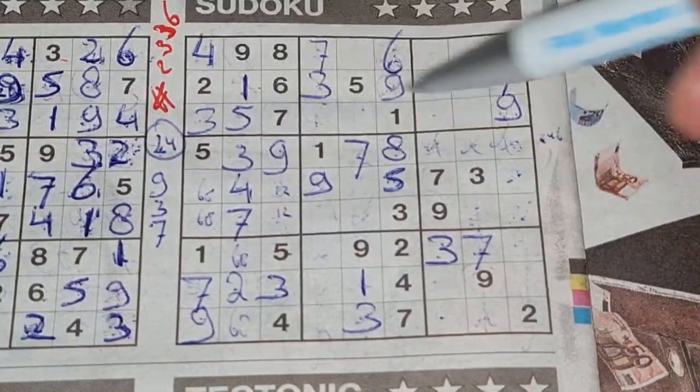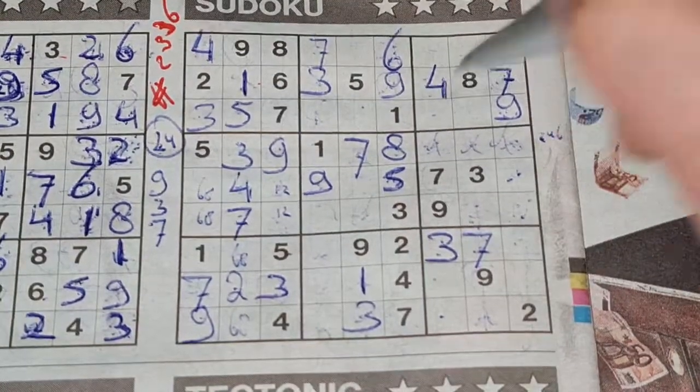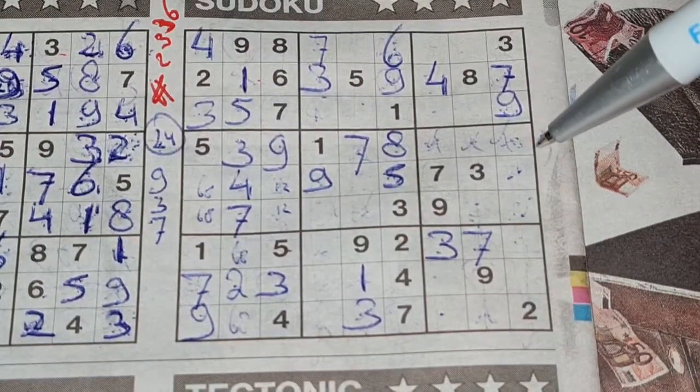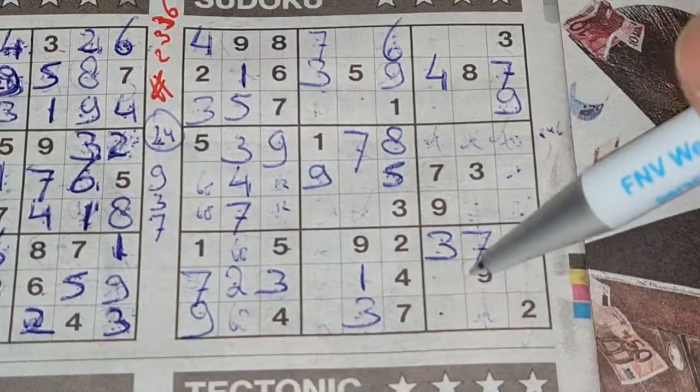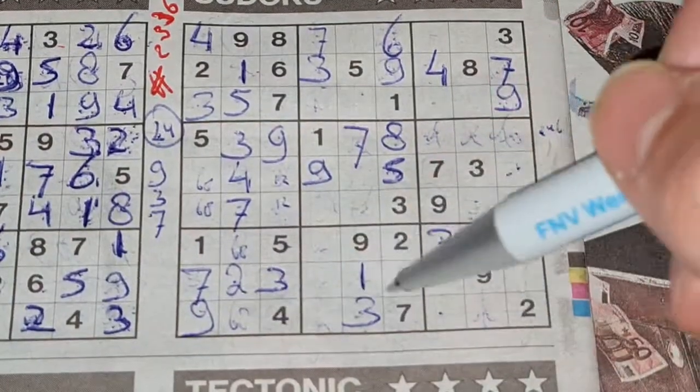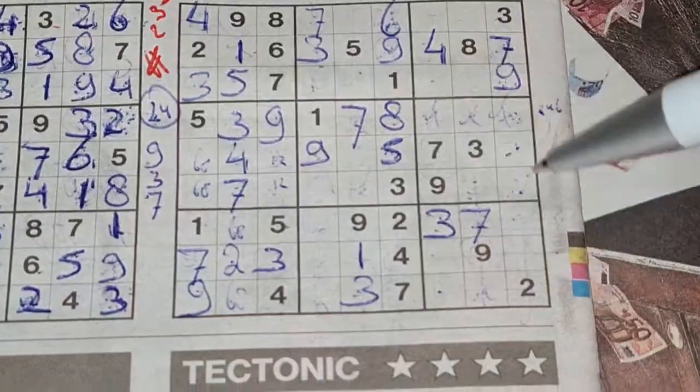One box left in this row for the number 4. So we have a 4 in this row, 4 in the row above, so in that row.